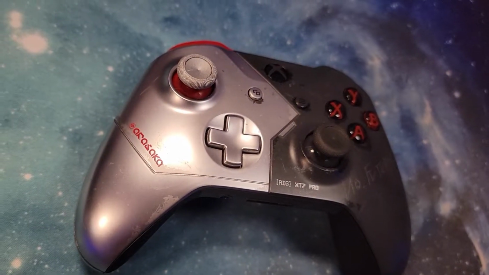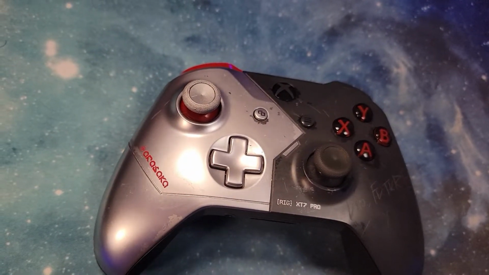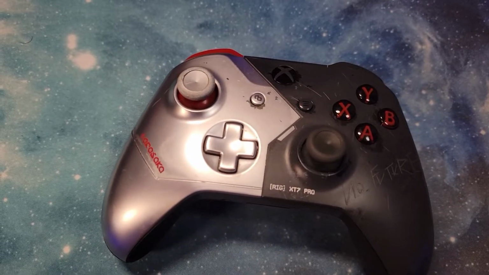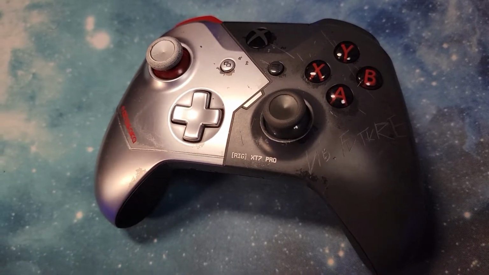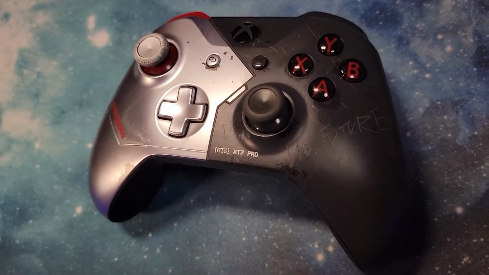I use a basic Xbox One controller with Bluetooth support, so that when it's time for me to play a game, if I do play a game with my controller, which I normally do, I just hold down the button, it turns on, it's already synced to the computer, easy peasy.